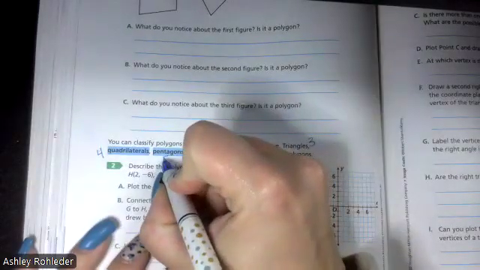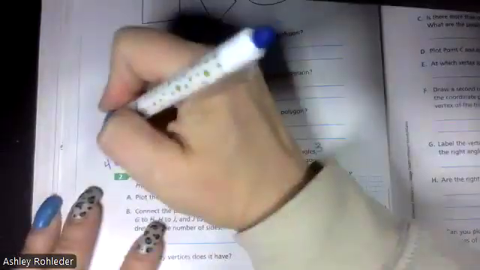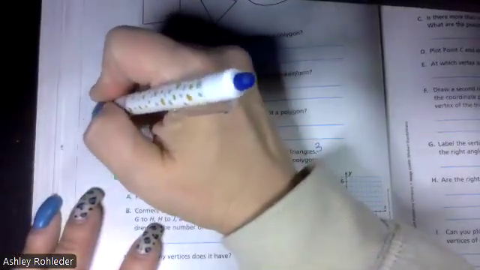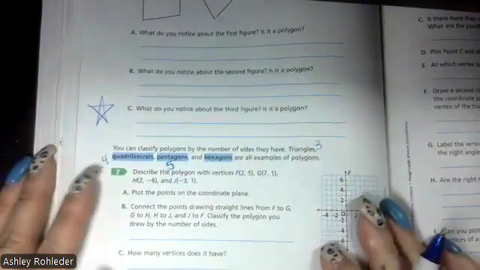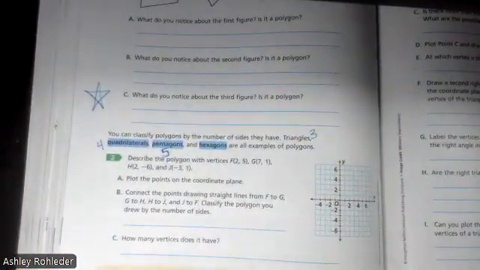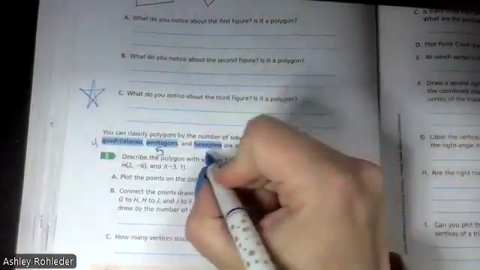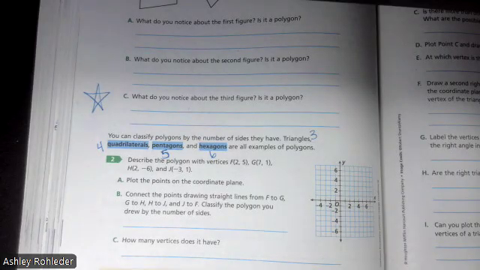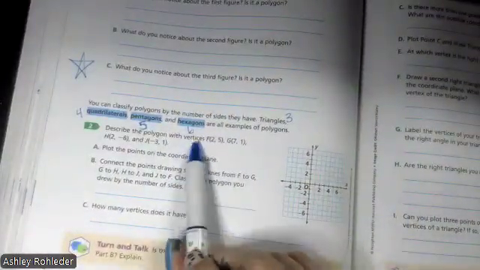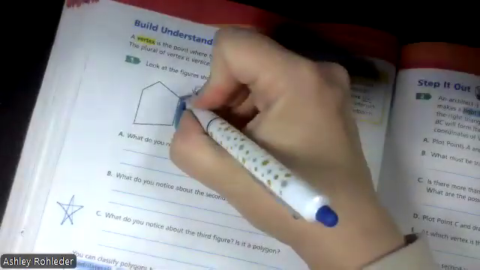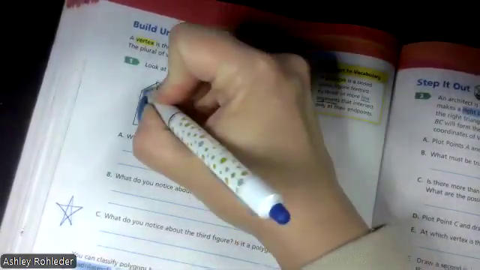Five. Okay. If you think of a pentagram, it's like a star because it has 5 points, right? So penta is five. Hexagon. How many sides? Six. Okay. Decagon is 10. Octagon would be 8. Okay. So describe the polygon with vertices. So the vertices, that's these points where they meet. All of those are vertices, okay?